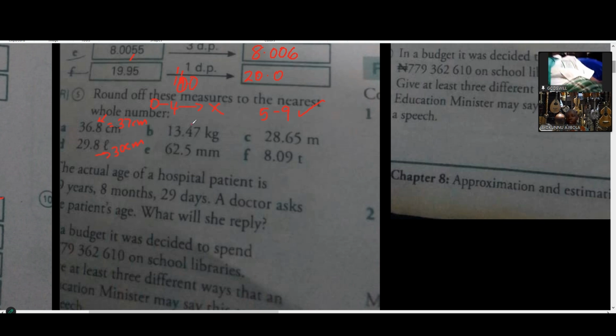Then this one is a 4 that is there at the decimal, so it remains 13 kilograms. This one is a 5 that is there, so it becomes 63 millimeters. Then this one is a 6, so it becomes 29 meters. And this one is a zero that is there, so it remains 8 tons.